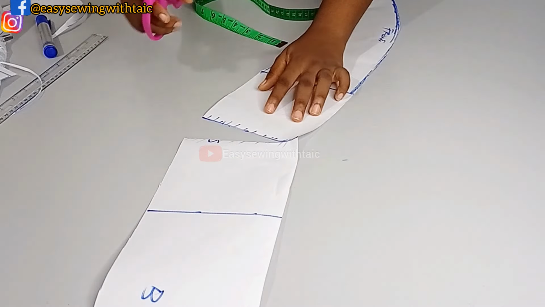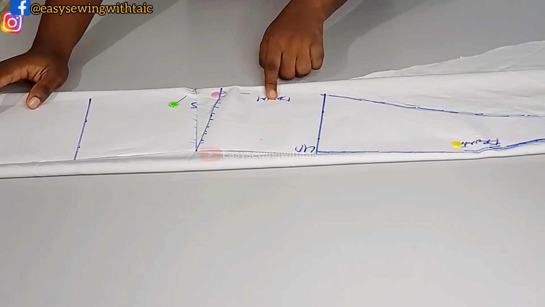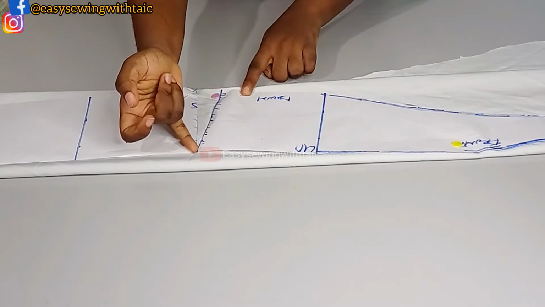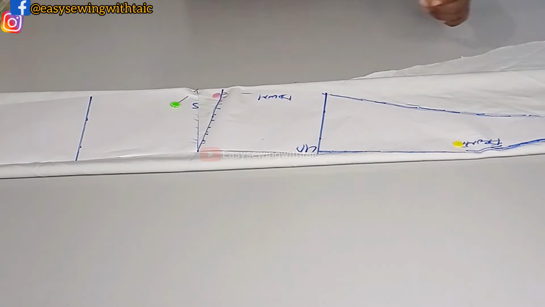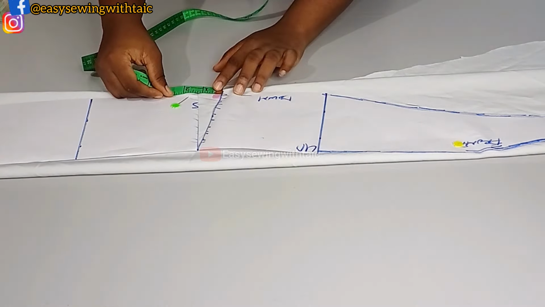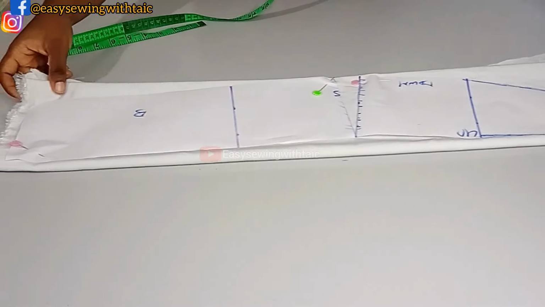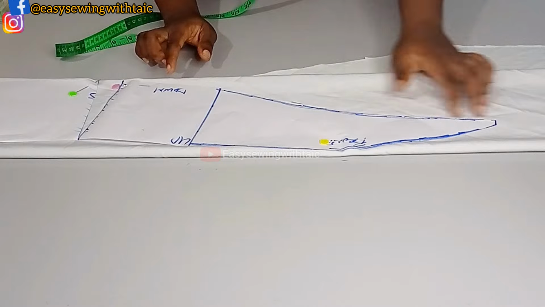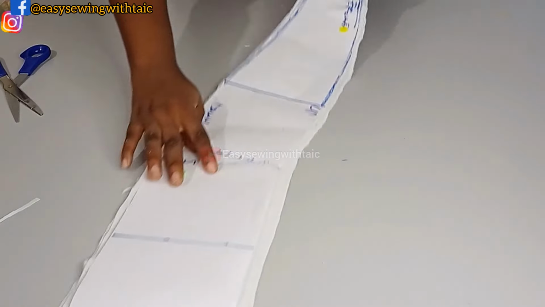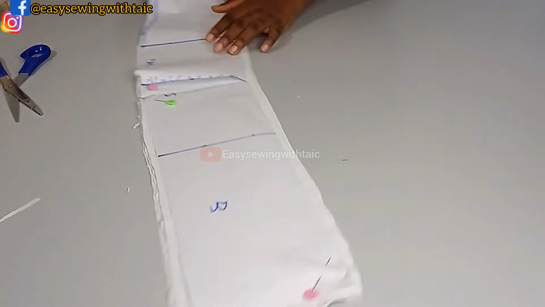So I've gone ahead to slash through the midpoint of the pattern that way, and here it is. I've placed it on my fabric. So I only spread it by 1 inch, which I think is fine. Of course, it was fine at the end of the day because the person who wore it was able to move her arm freely. So now I just added half an inch all around and I cut it out.